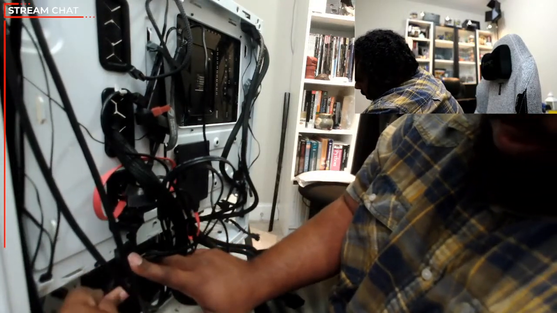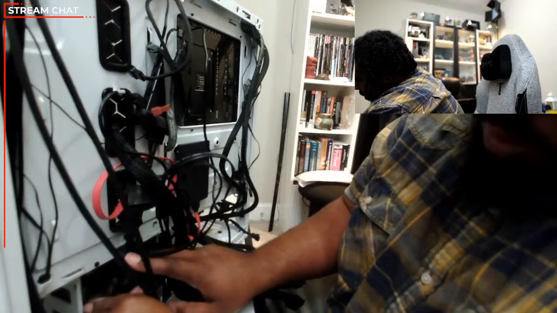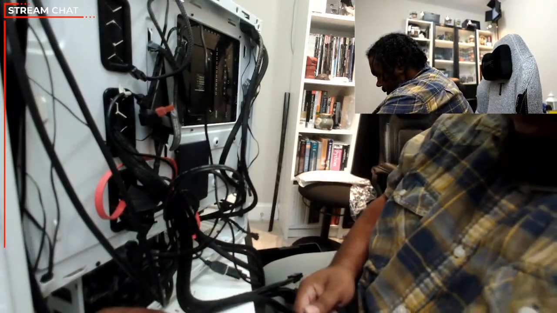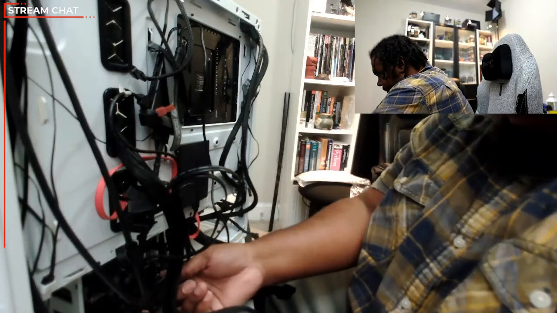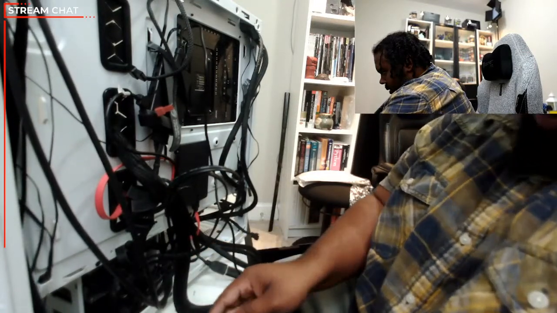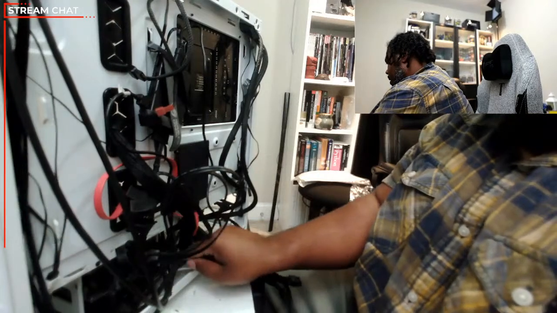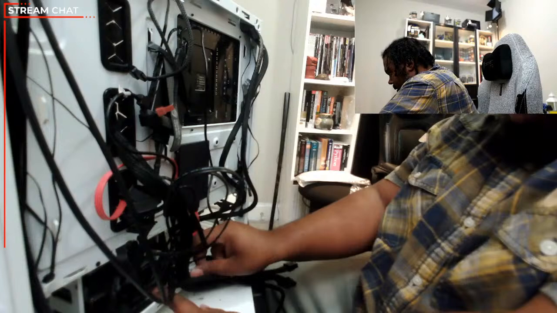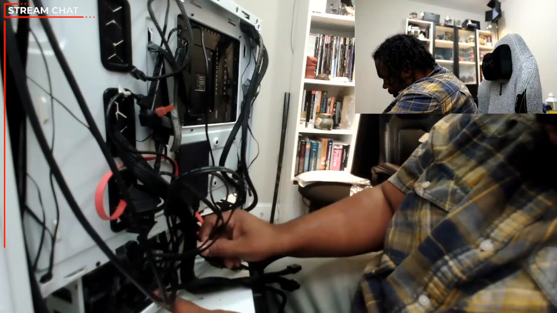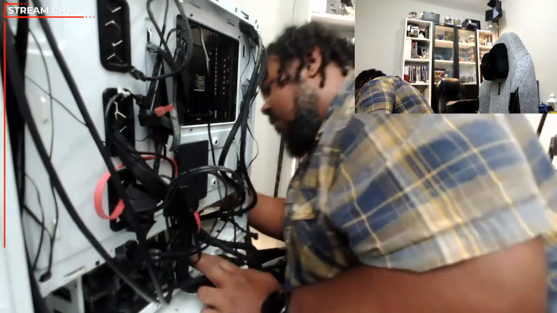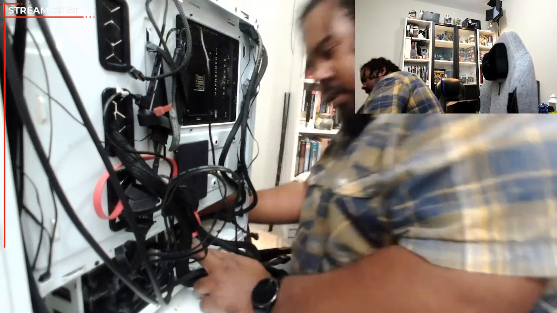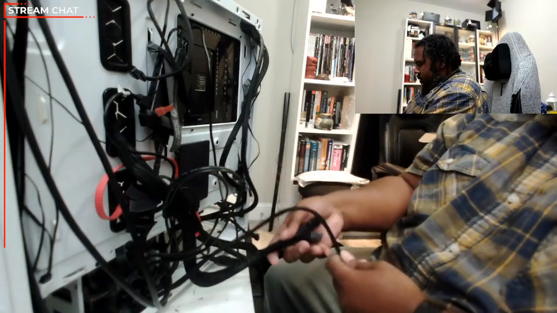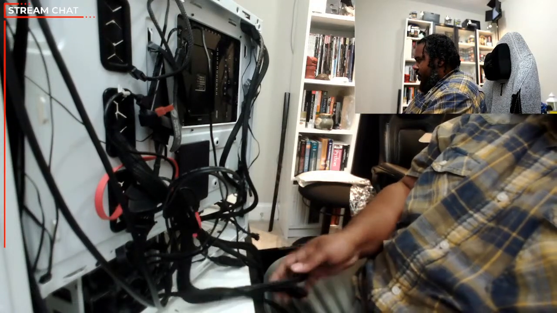Oh god. These are annoying. So let me just slip that in with the rest. Oops, this. Okay, I think that's my front fan header. And this is my first SATA run.